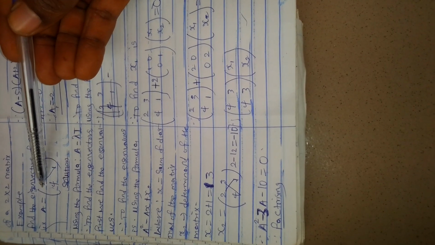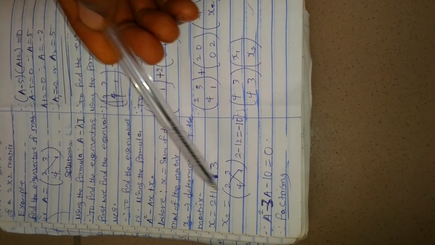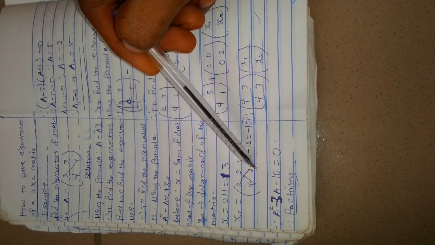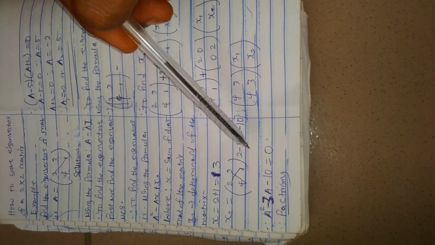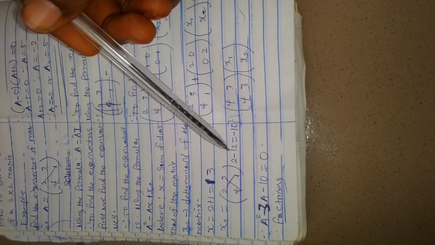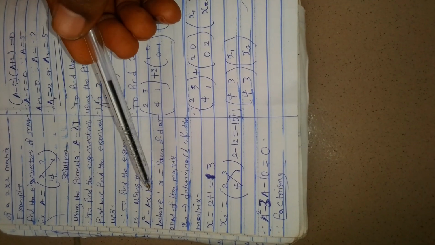Therefore, S1 is the sum of the diagonal of the matrix, 2 plus 1, which is 3, and S2 is the determinant of this matrix. The determinant becomes this minus this: 2 times 1 is 2, minus 4 times 3 is 12. Now, 2 minus 12 is minus 10. Now put S2 equals minus 10 and S1 equals 3 in this equation.